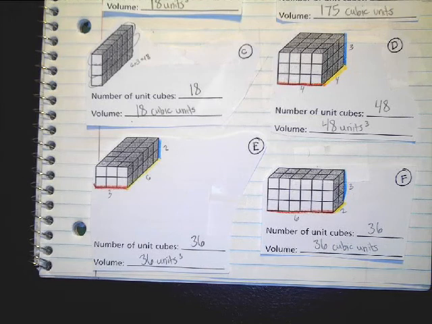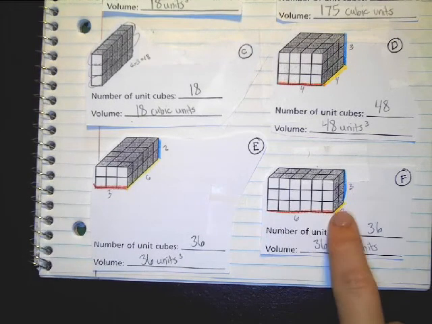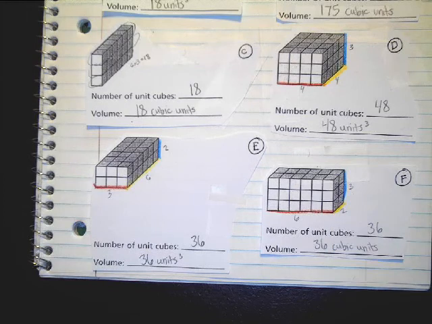Take a look at your answer. Take a look at my answer. Are they the same? Did you get 6 times 2 times 3? Hopefully you did. There are 6 for the length. There were 2 for the width and 3 for the height.